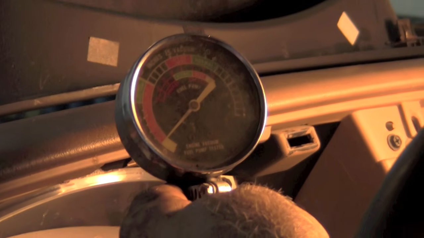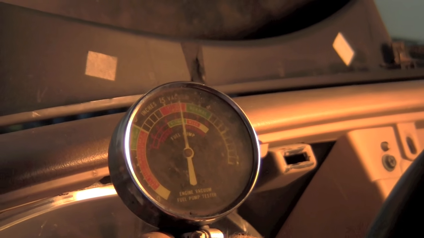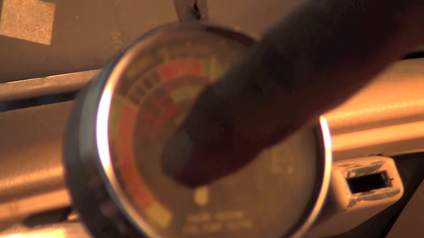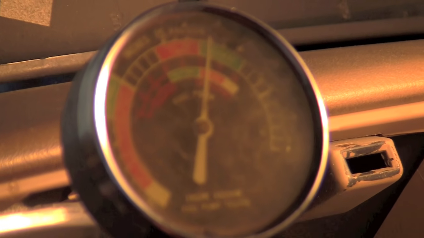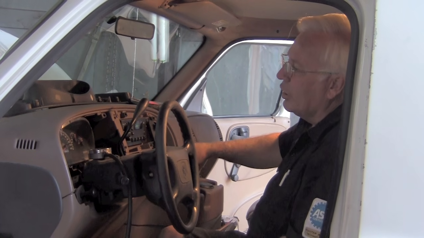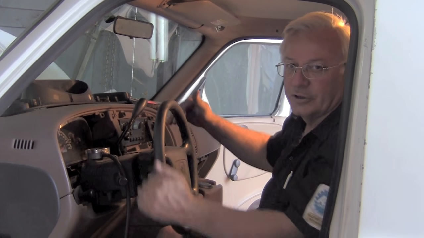We start the truck. And now we're reading normal vacuum, where before we were only reading about 3 or 4 pounds. I hooked my vacuum line back up. I've got good vacuum. And now when I change the positions, I switch from the defrost to the vents to the floor. So again, a little hole in the plastic vacuum line is the problem.